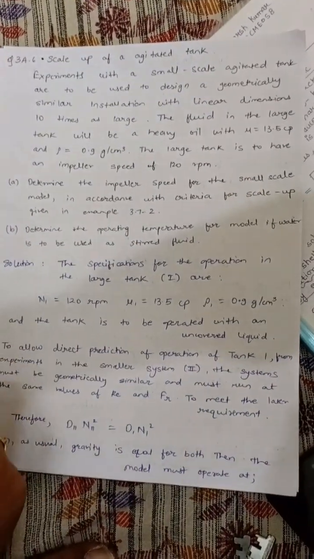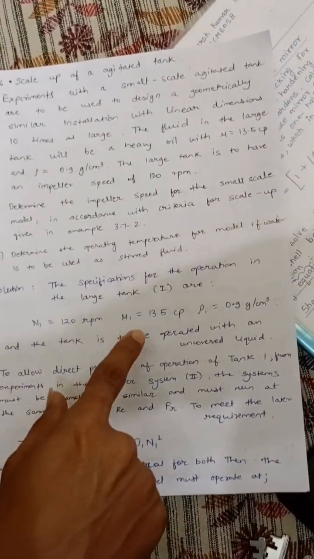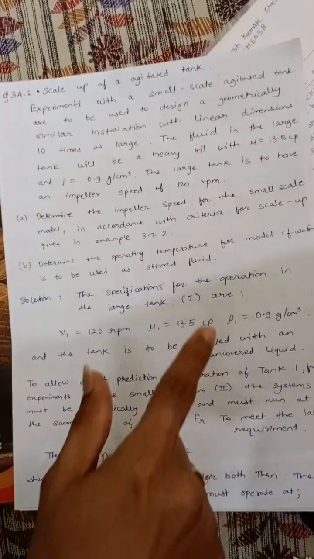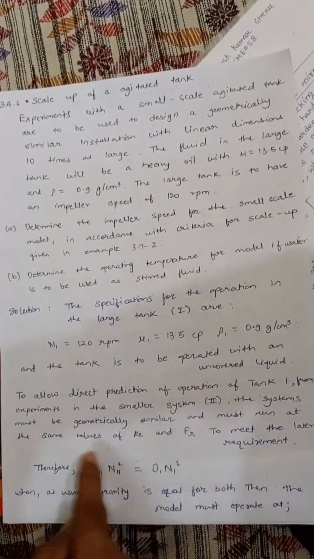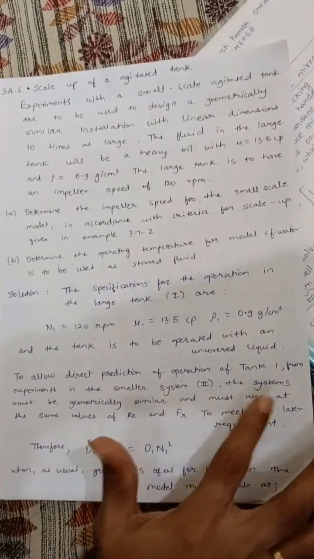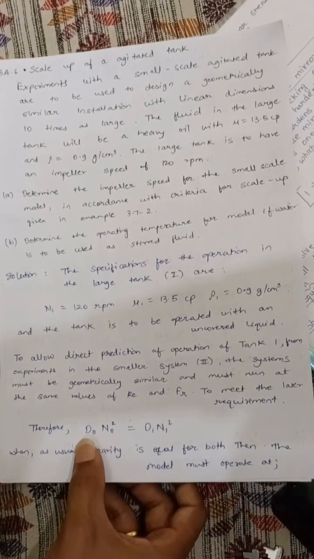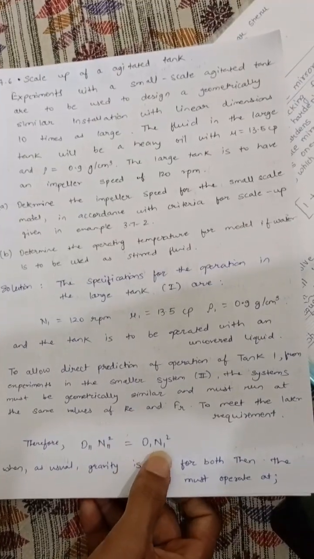Okay, so now we go on with the solution. The specifications for operation are given. N1 is equal to 120, nu1 is equal to 13.5 and rho1 is given, and the tank is operated with these given conditions to allow direct prediction. So to meet the latter requirement, we are going to use this equation: d2 n2 square is equal to d1 n1 square.